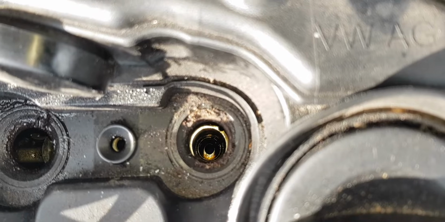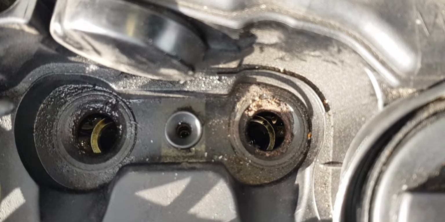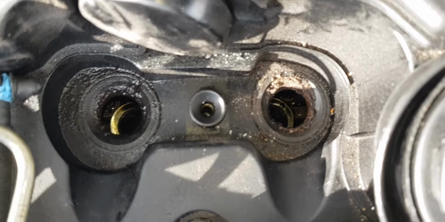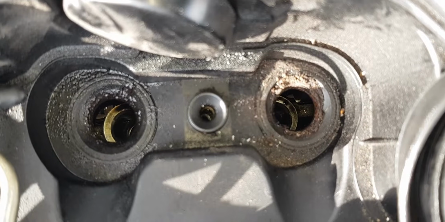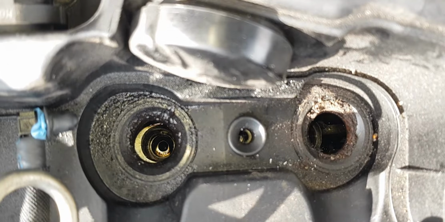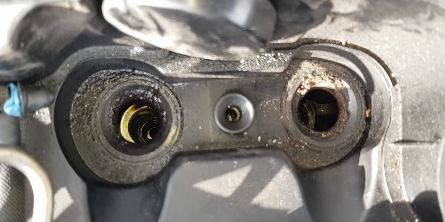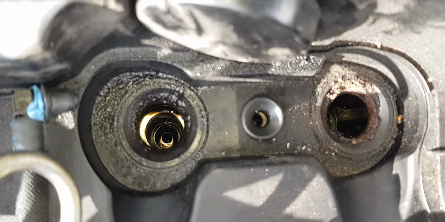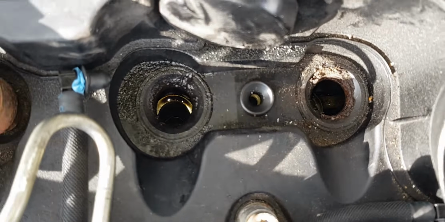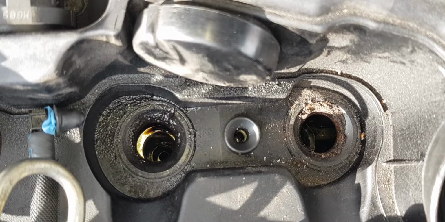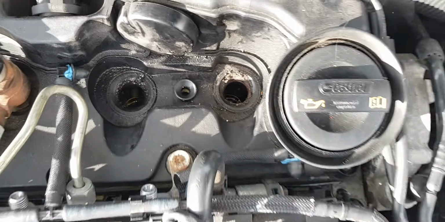So new copper seals, copper washers, whatever you want to call them, on both injectors, and the new rubber oil seals for them as well. But again, I'm going to put some cloth there so I don't get any dirt inside the cylinder head, and I'm going to clean it up with brake cleaner, and then we'll be back again to see the installation of the injectors.